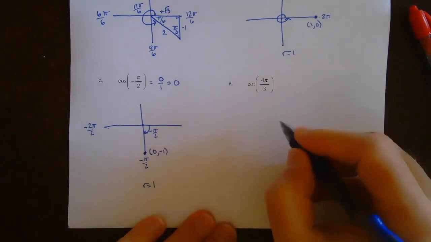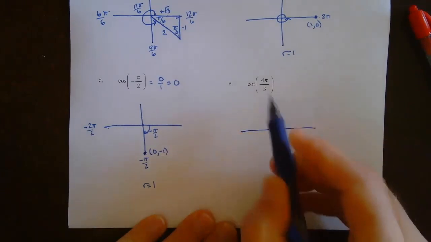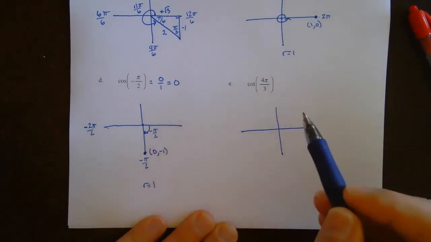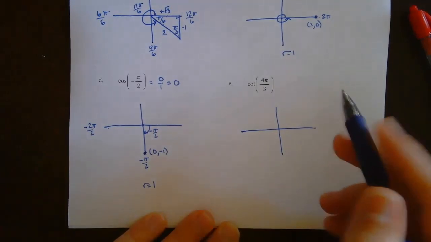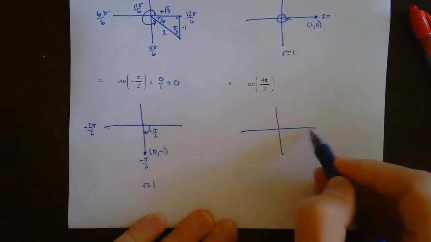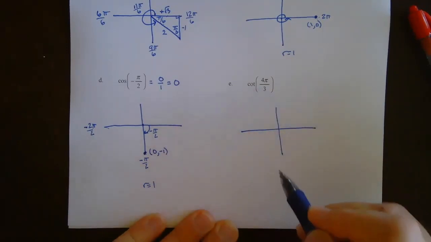Cotangent of 4 pi over 3. So we're going to draw our diagram. All right, 4 pi over 3. And I do a lot of these because you gotta really understand this, okay? So 4 pi over 3, we're going to start on the positive x-axis. We're going to rotate counterclockwise because it's a positive angle.